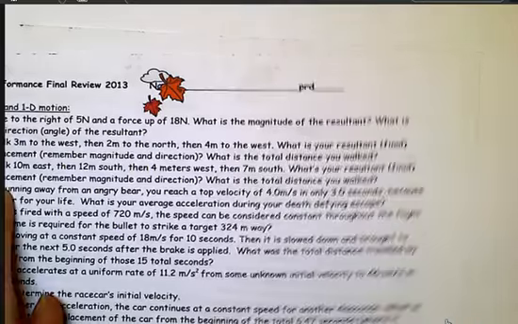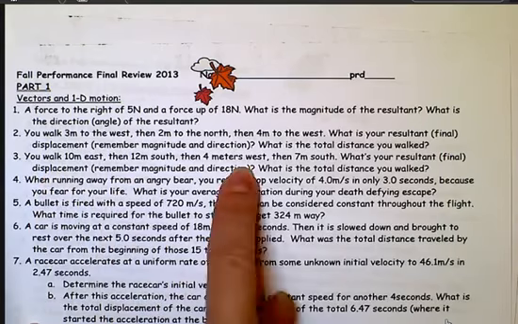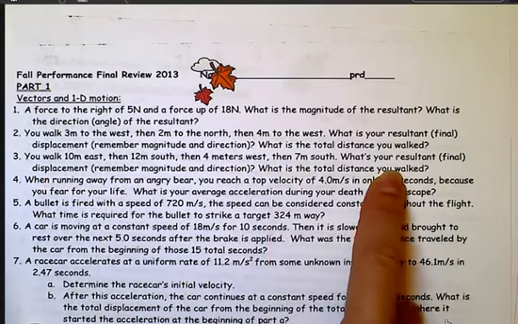This is number 3 in the first section, the displacement in one-dimensional motion, on the first part of the fall performance final for honors. Number 3 starts off with: you walk 10 meters east, 12 meters south, 4 meters west, 7 meters south. I want to know the resultant, which is your final displacement.